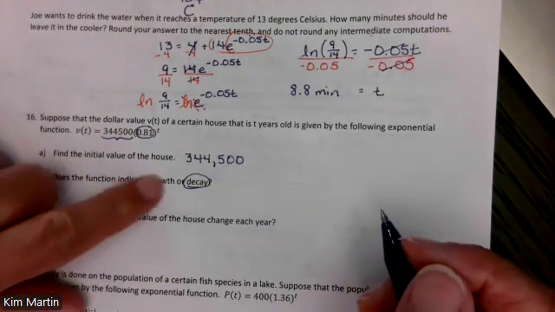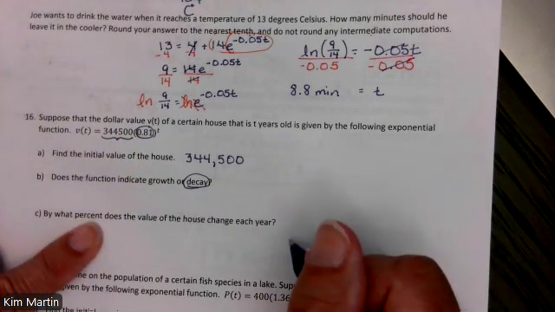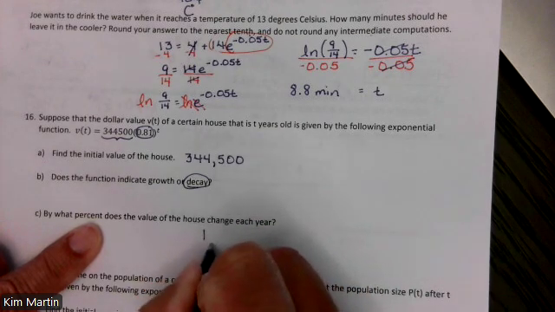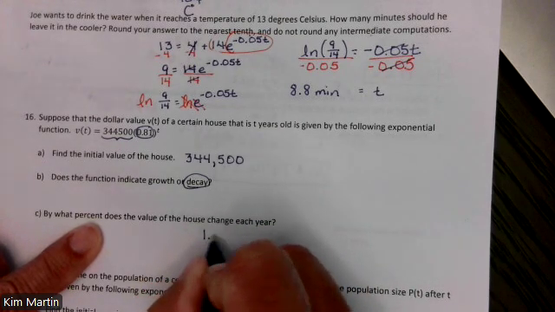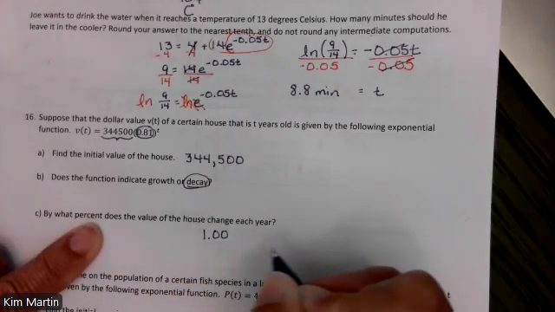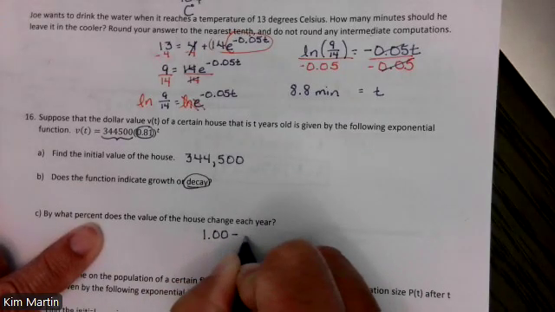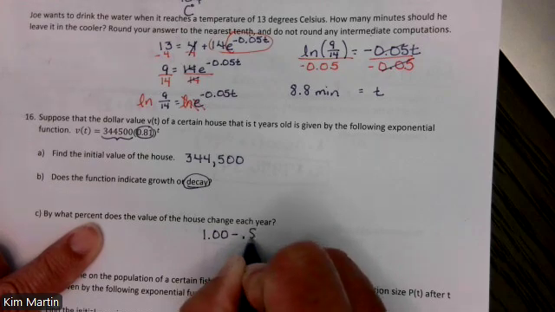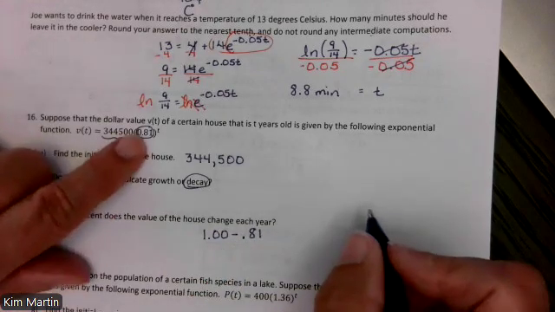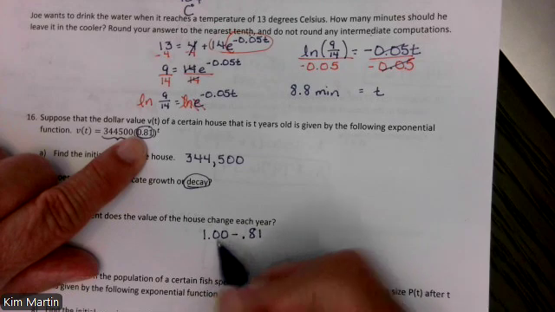Okay, so right here, it says by what percent does the value of the house change? So what you're going to do is take, see, because 100% is 1.00 as a decimal. So we're going to take that number and subtract it from 1.